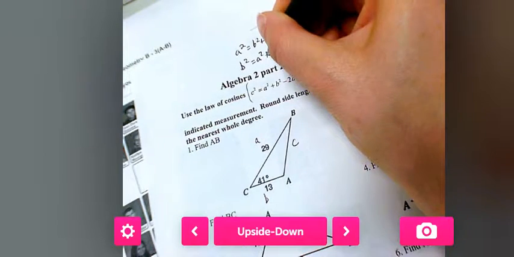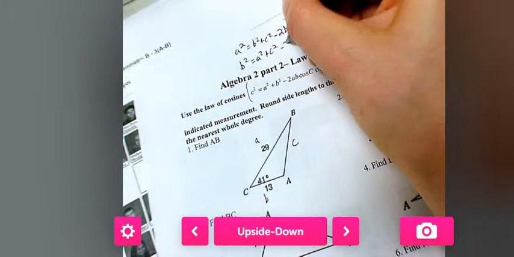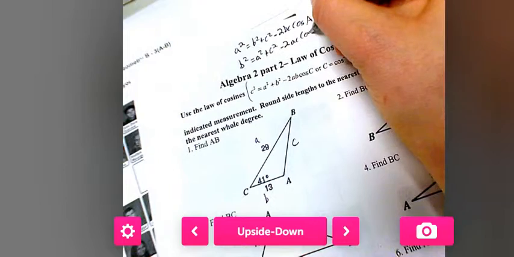I'm not sure why anybody's talking right now, plus c squared minus 2ac cosine b.